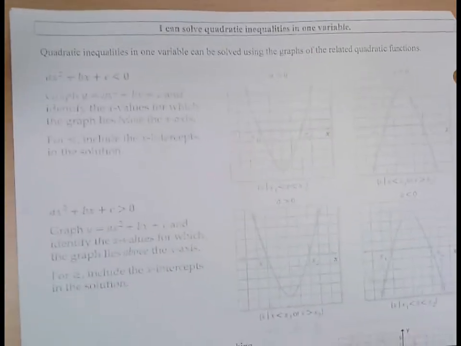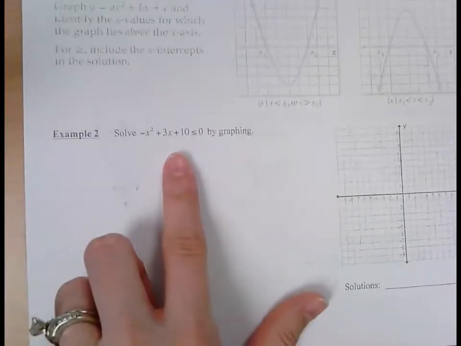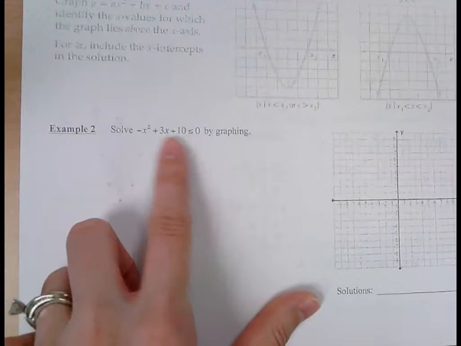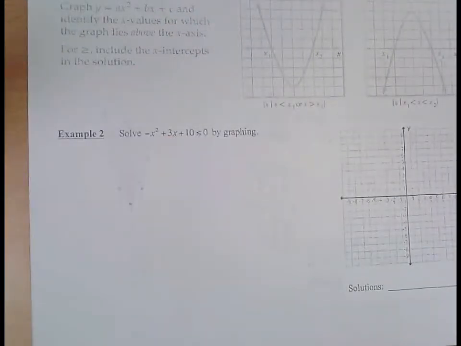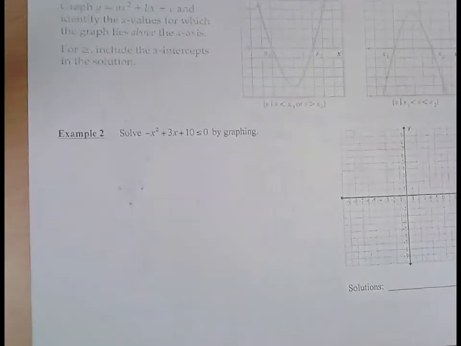So the rest of these examples are then solving quadratic inequalities that have one variable. So if you even skip down just to look at example 2, they're going to look like this. You don't have a y, so you're not graphing the inequality to shade like we did before. You're just trying to solve this inequality. It looks like the equations that we've been solving, but now it's an inequality. Your answer will be an inequality.